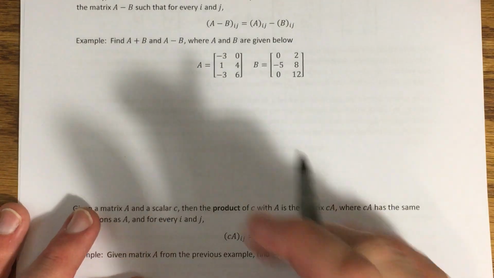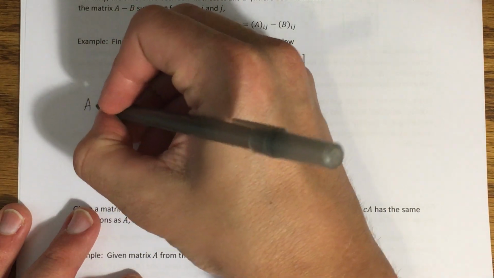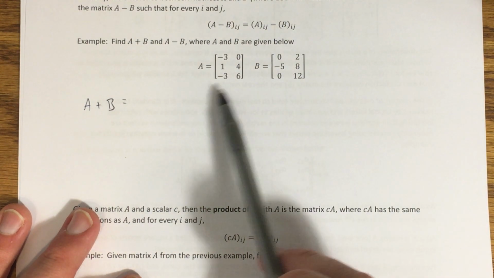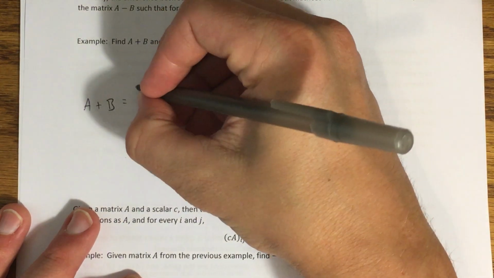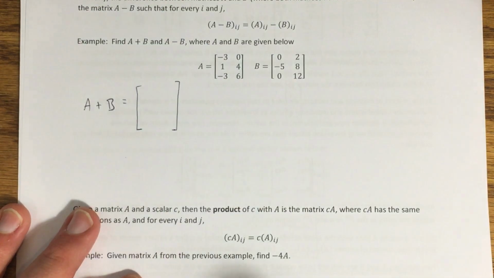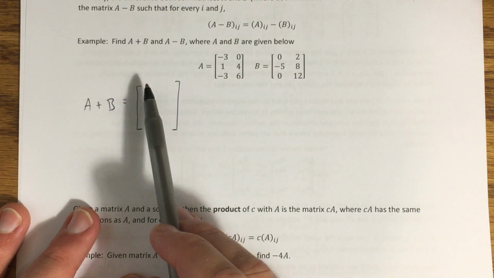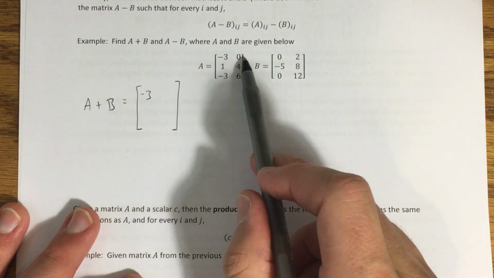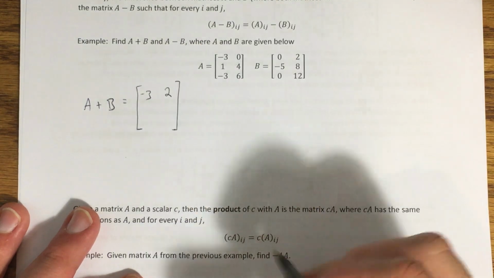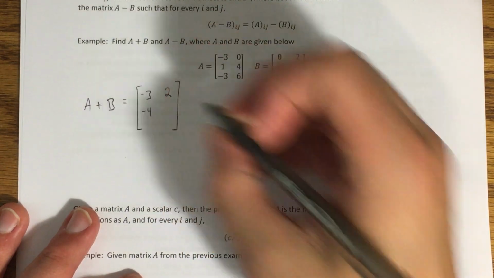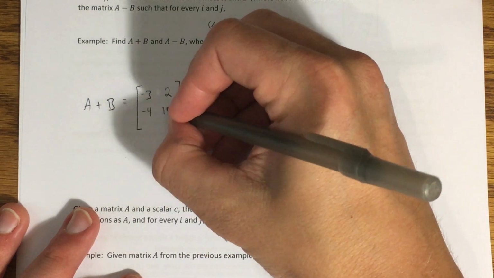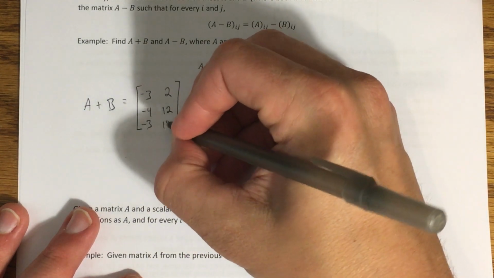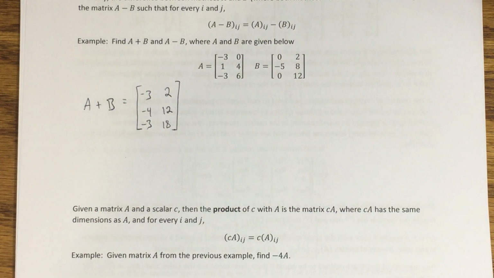So very quickly, we can do an example here. A plus B. What would A plus B look like? Well, first of all, check that both matrices have the same size. They're both 3 by 2 matrices, so we're good there. The end result should also be a 3 by 2 matrix. It should have the same size. And I get my 1, 1 entry by adding the 1, 1 entries here. Negative 3 plus 0 is negative 3. 0 plus 2 will be the next one. That's 2. 1 plus negative 5, that's negative 4. And then 4 plus 8, 12. Negative 3 plus 0 is negative 3. And then finally 6 plus 12, 18. Okay? Really straightforward. It's just addition.